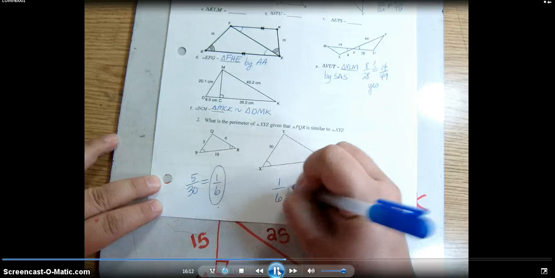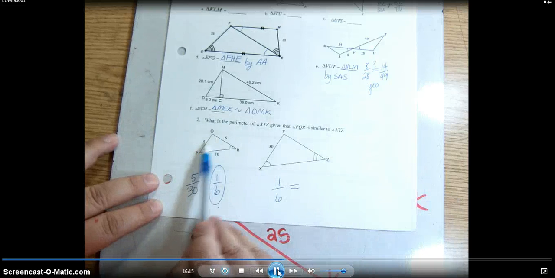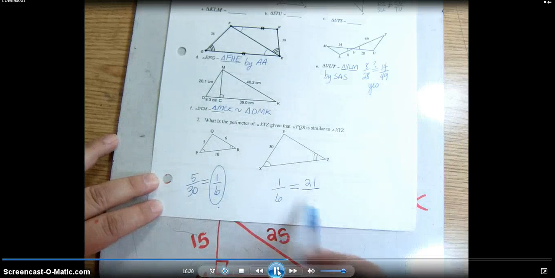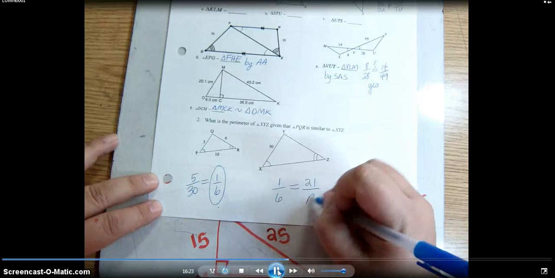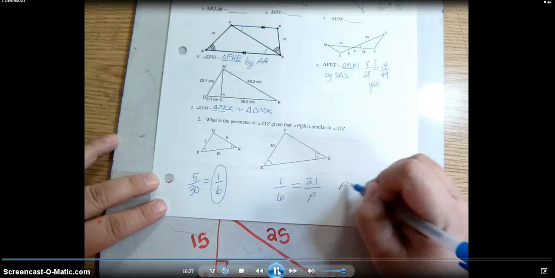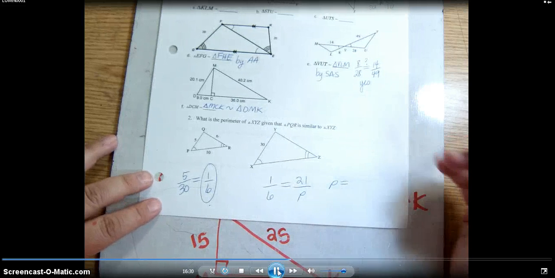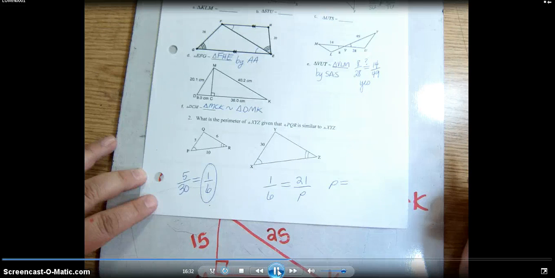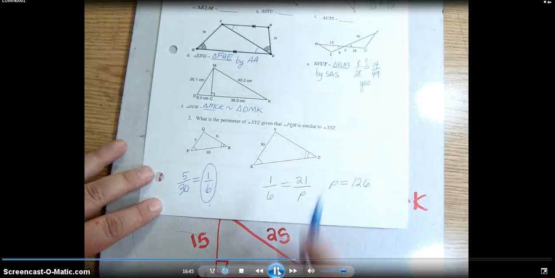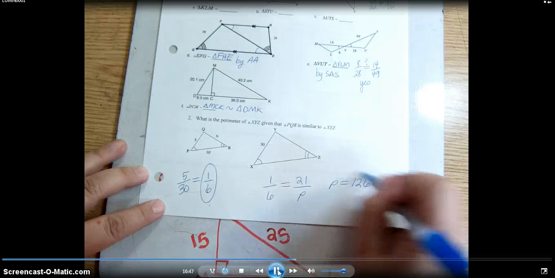So I'm going to find the small perimeter. 5 plus 6 is 11, plus 10 is 21. And then the large perimeter, I'll just put a P for. And then I'm going to cross multiply and solve this. 1 times P equals 21 times 6. 21 times 6 is... I'm going to draw a blank. 20 times 6 is 120, so 21 times 6 is 126. So the perimeter of the bigger triangle, XYZ, would be 126.